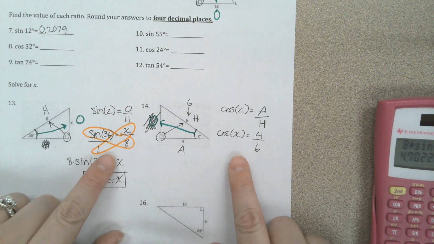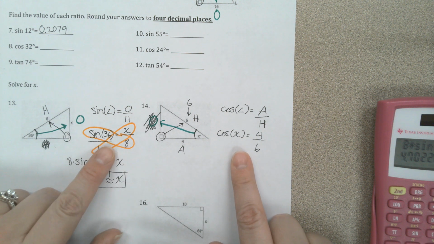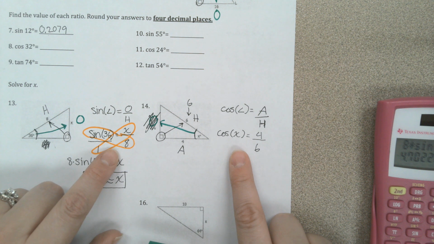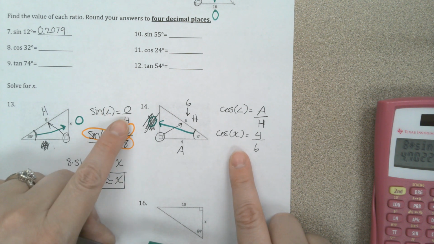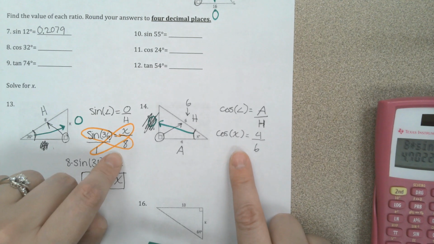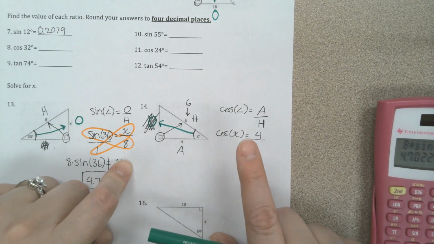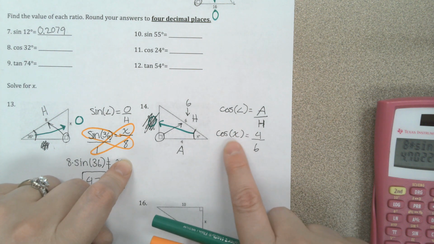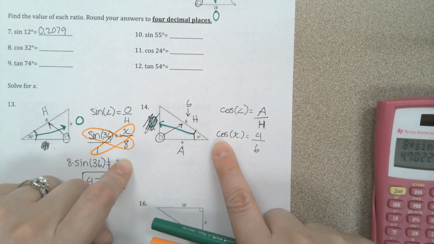If you compare the two problems to each other, the one I just did and the one I'm currently working on, the big difference between the two is where X is. On the left-hand side, on the left equation, X is in the fraction over here. It's on the right side of the equation. In the equation I just built, X is on the left side and it's in the parentheses with the cosine.